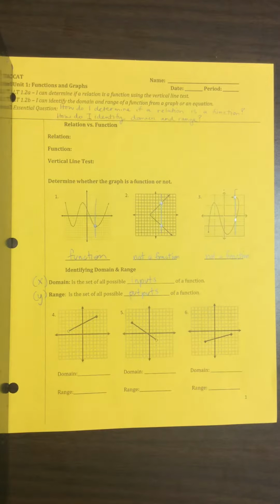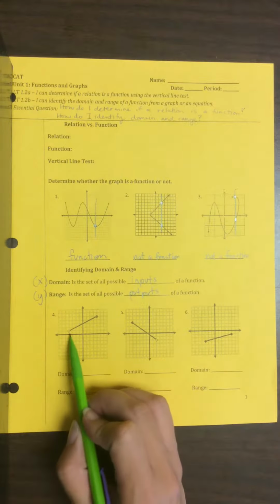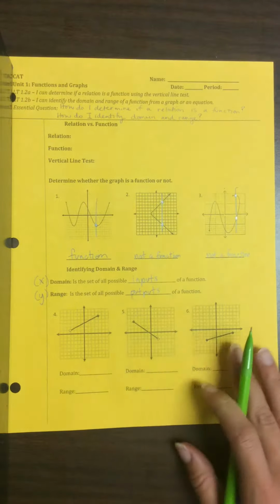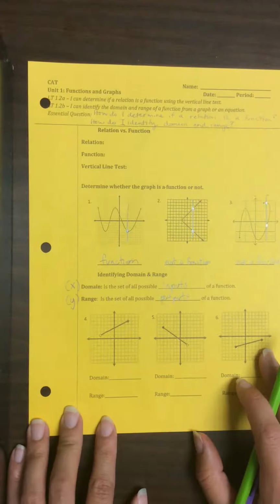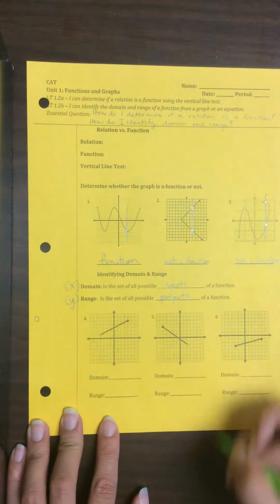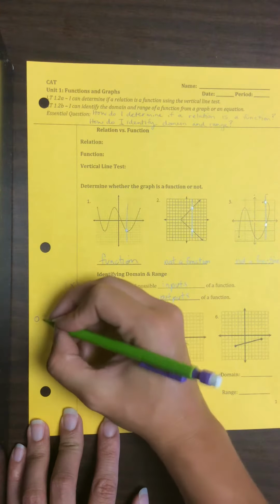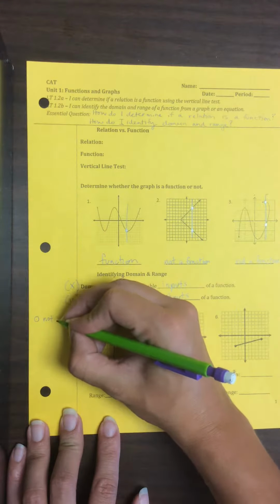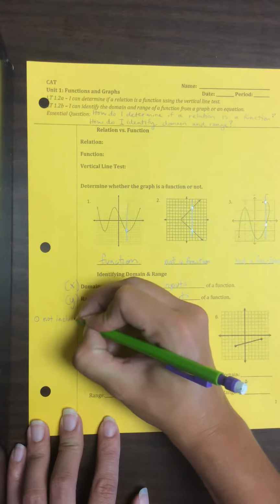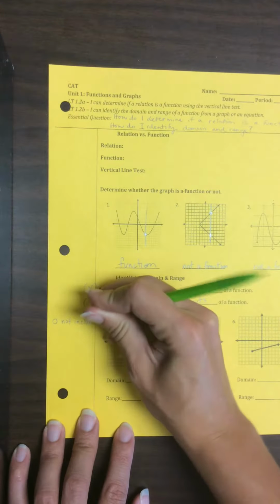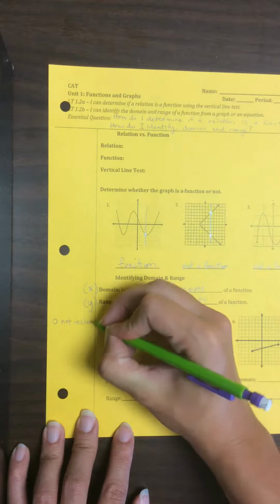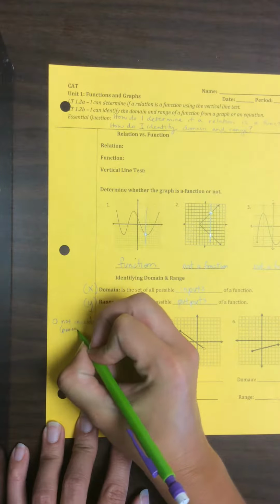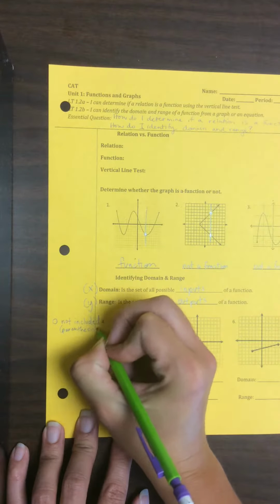Before we get into those, we notice that this first graph has an open circle, and the second one has a closed circle. So we're just going to quickly review what that means. If we see an open circle, that means that point is not included in our domain or range. Not included, which means we're going to use parentheses when we write that out.